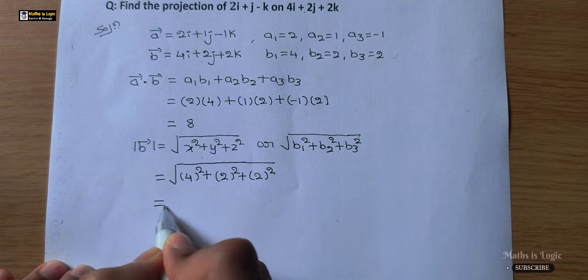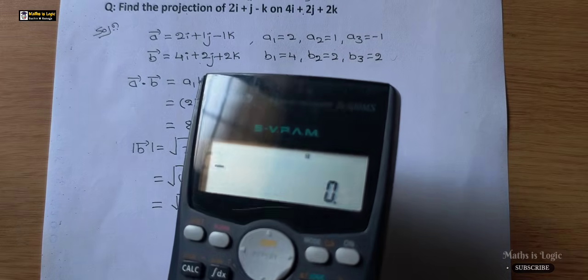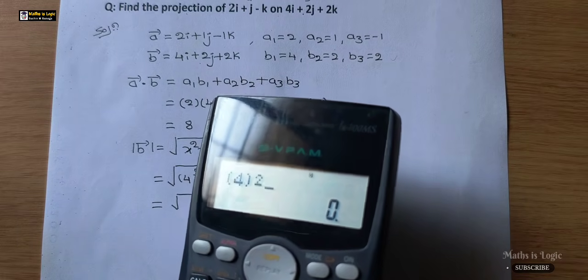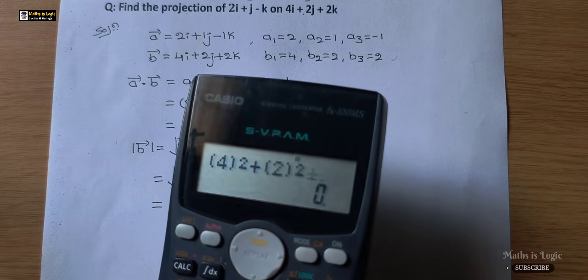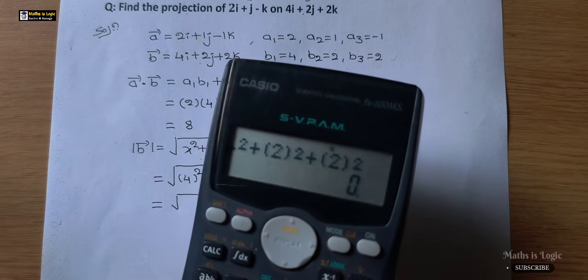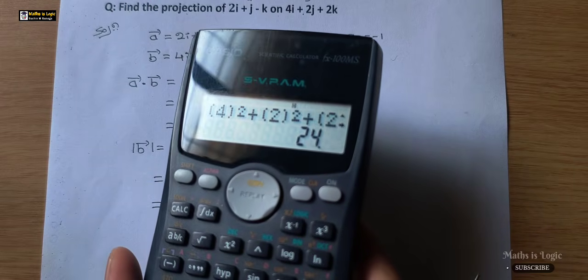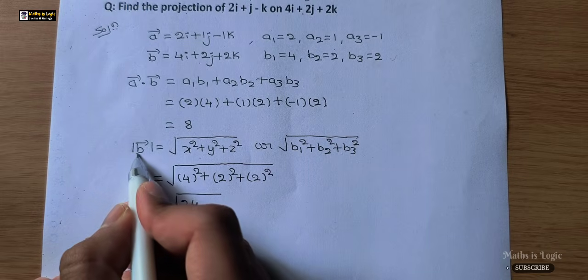So which is equals to square root, 4 square plus 2 square plus 2 square. So final answer is 24. Square root of 24. That is magnitude of B.